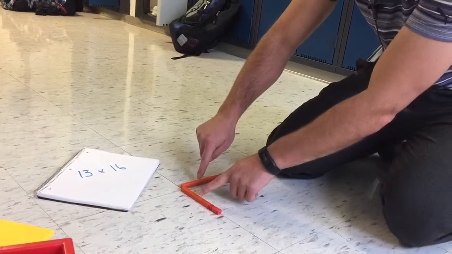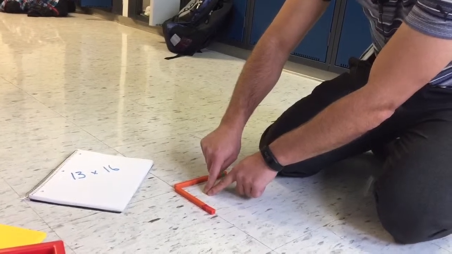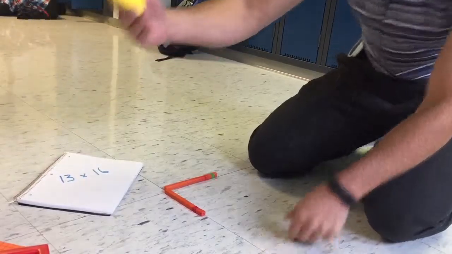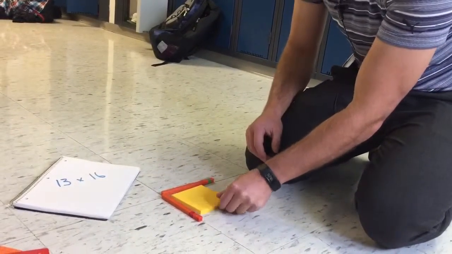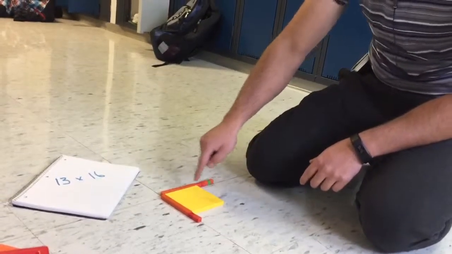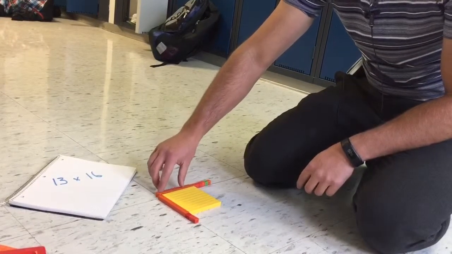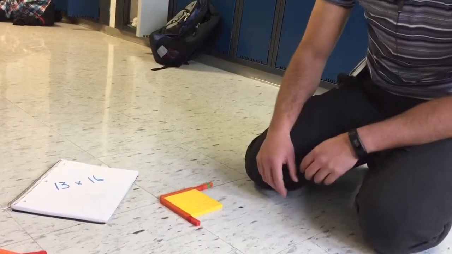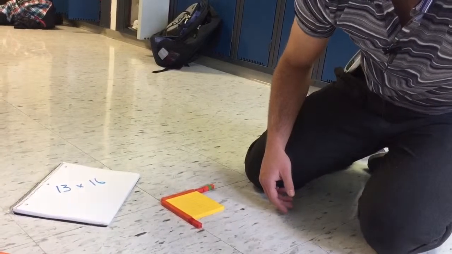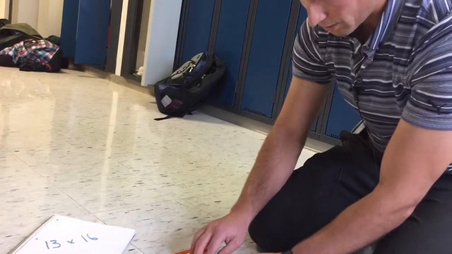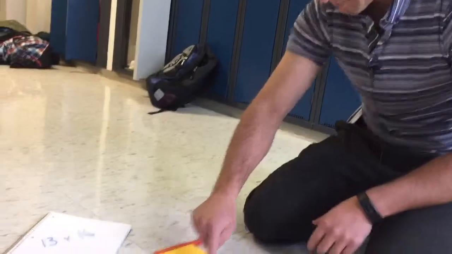Now what I'm going to do is multiply 10 times 10. What's that equal? That's 10 times 10 is 100. And what you're going to notice is 100 fits perfectly in there. Now the next thing I'm going to do is, you can see this is a tens piece and I've got 3 here. Well, what's 10 times 3? It's 30. So I'm going to grab 30 here and put them right in here. And you can see it fits perfectly in that little space.